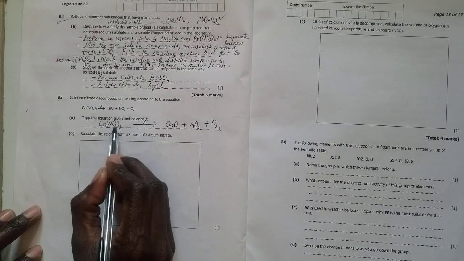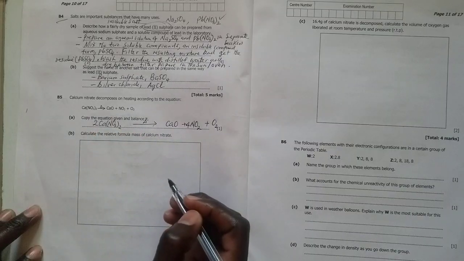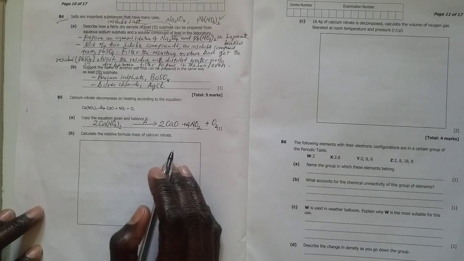Now, of course, balancing is trial and error. So what you can do there, you can put up a 4 here. When you put up a 4 here, it simply means you have got 4 nitrogen. You put up a 2 there, you're going to have 2 calcium this side, put up a 2 there, then I think this equation will be balanced.